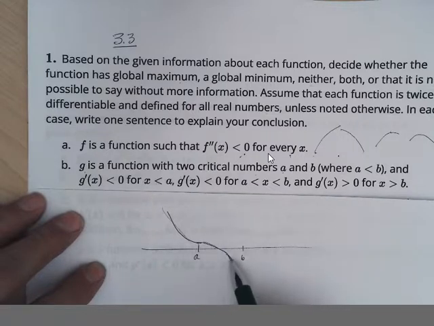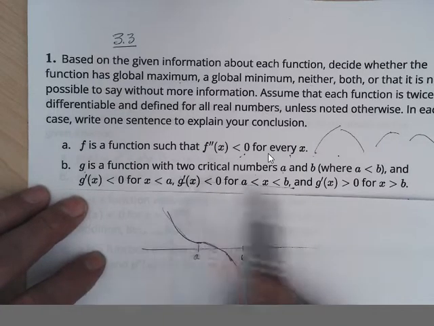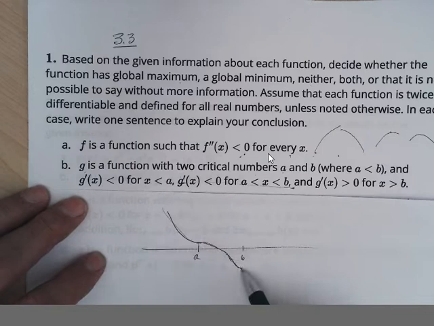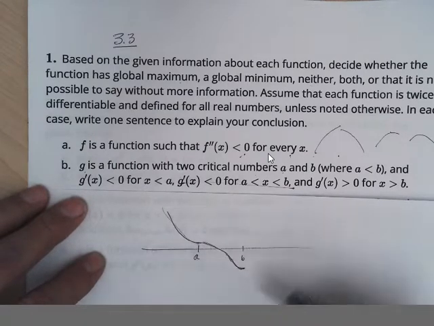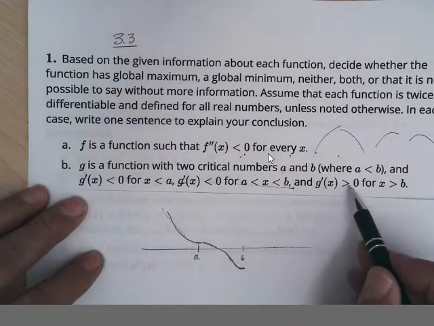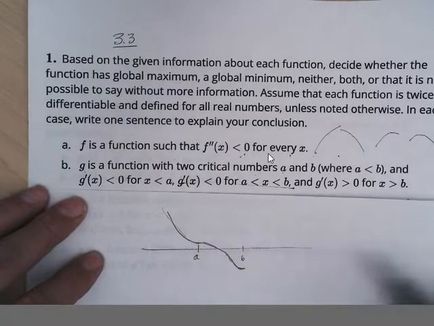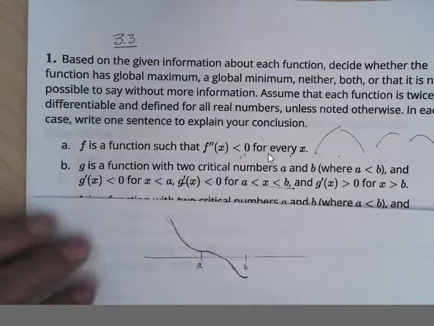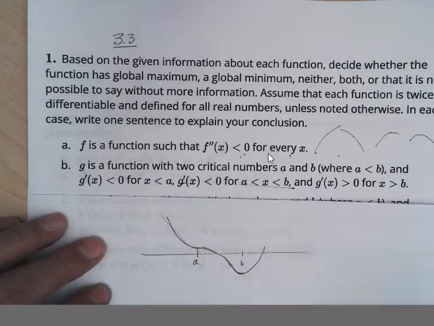And it's going down, but then the slope is negative. And so even if it went like this, the slope is still negative until we get to b where it's 0. So negative slope, and then the slope is positive for x larger than b. So over on this side, the slope is positive.